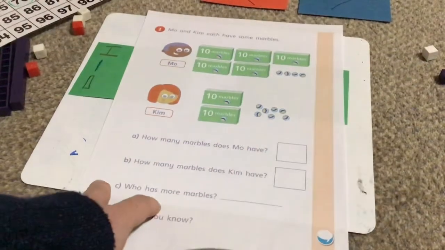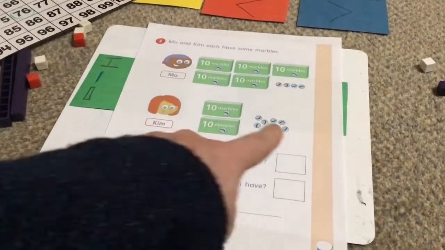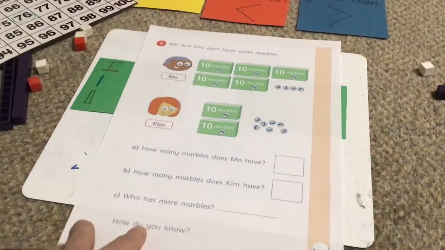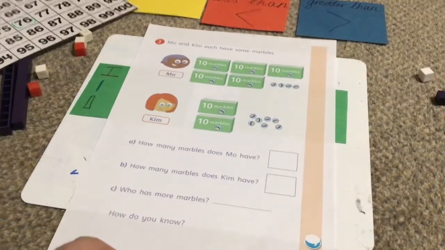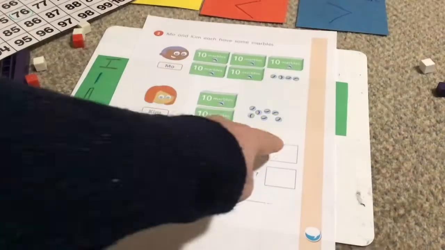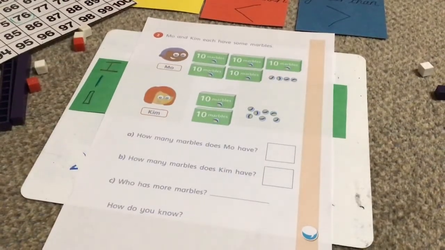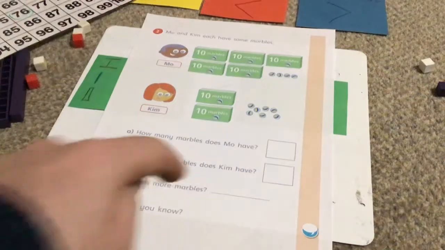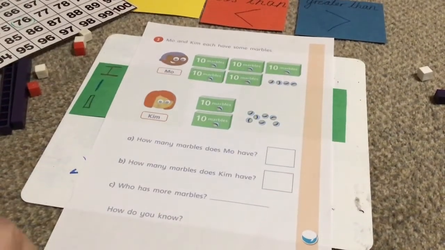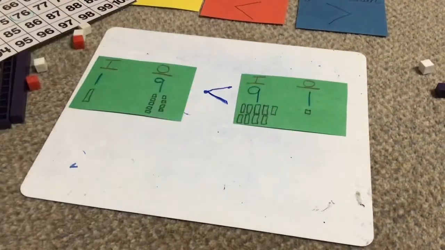Then, you are counting up the marbles and writing them in. Who has more marbles? You've got to compare them, okay, like we've been doing. You've got to write your numbers in there and then think about which one is greater. Yeah. How did you know? Think about the value of your tens and your ones.